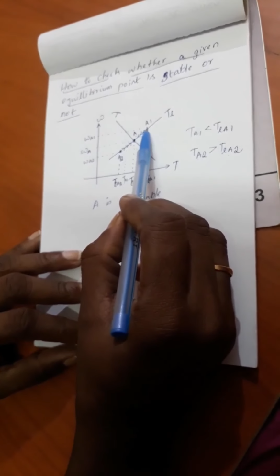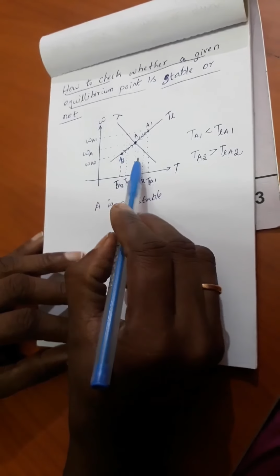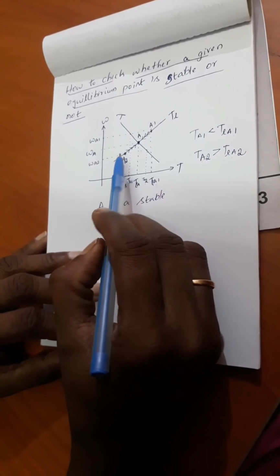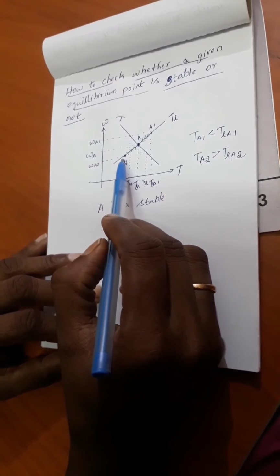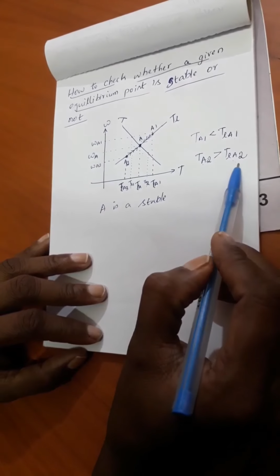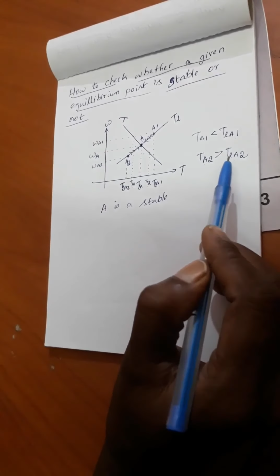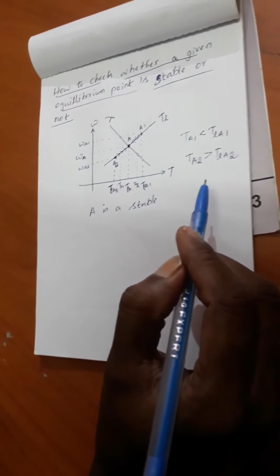So for an equilibrium point to be stable, the condition required is, when there occurs an increase in the speed, the motor torque should be less than the load torque, and when there occurs a decrease in the speed, the motor torque should be greater than the load torque. This is the condition for a stable equilibrium point.